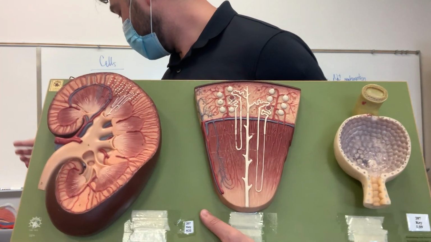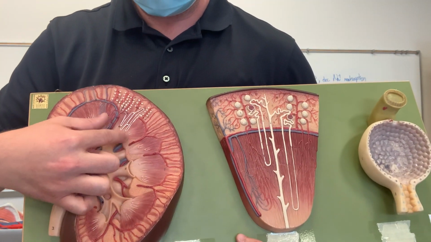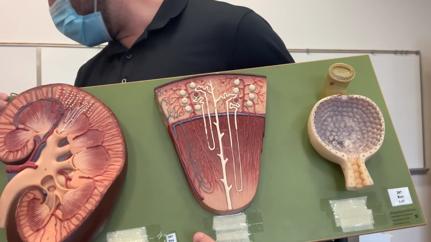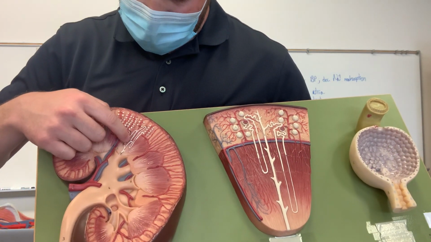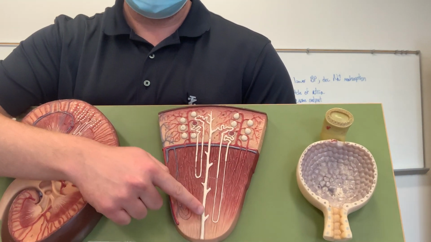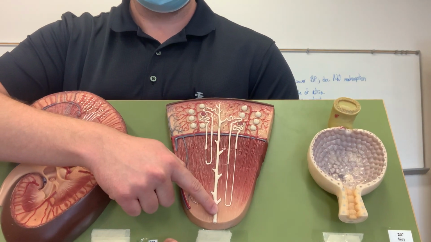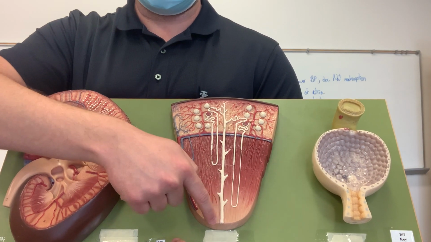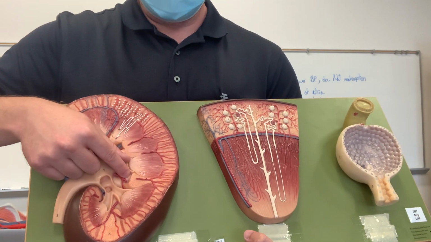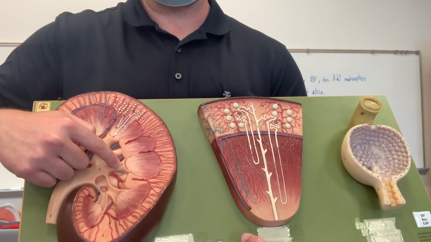The pyramids are these kind of fan-shaped objects. The collecting ducts, you can see you have one kind of major collecting duct. They have multiple collecting tubules that drain into one collecting duct. And so you can see this collecting duct is going to drain into a minor calyx.